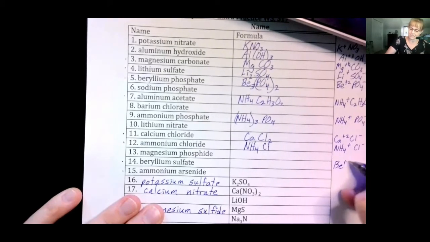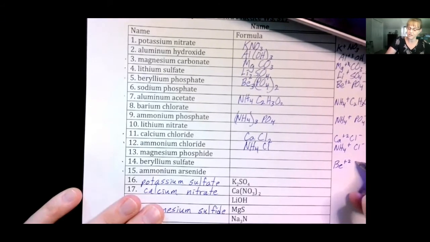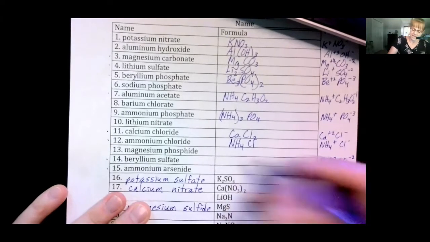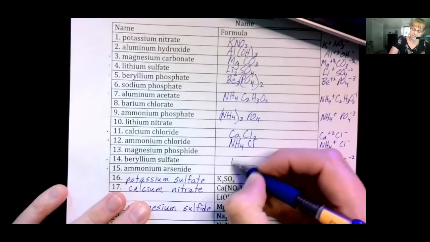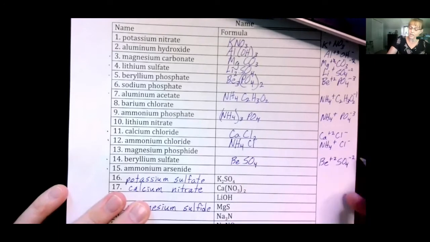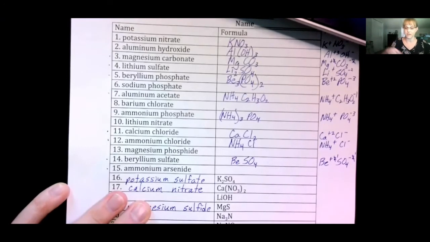Beryllium, Be plus 2 from the periodic table. Sulfate, SO4 minus 2 from the polyatomic ions list. So then we copy our formulas, Be and SO4. Oh, and notice it's a 2-to-2 ratio, which is really a 1-to-1 ratio. We have invisible ones, and so we don't write them.